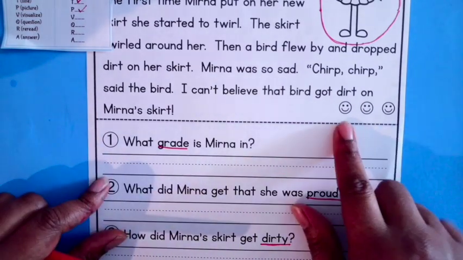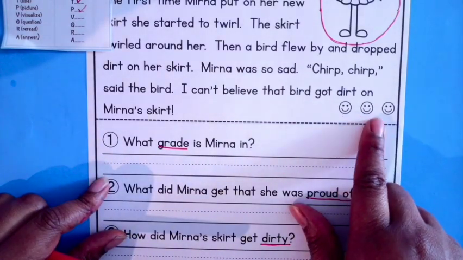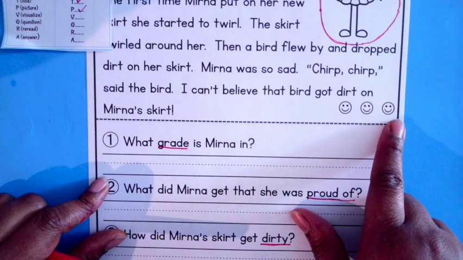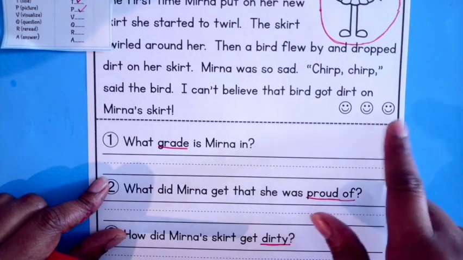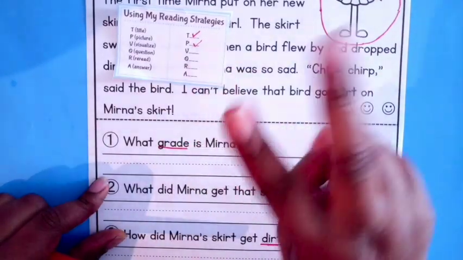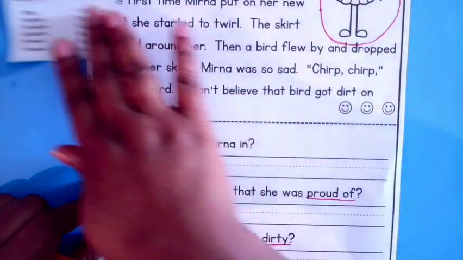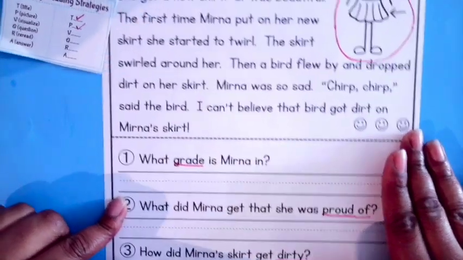Now, normally, boys and girls, some of the passages that you'll see have these 3 little happy signs, because that helps you remember that you need to read the story 3 times. But for this strategy, we're only going to read the story twice. So let's get started.